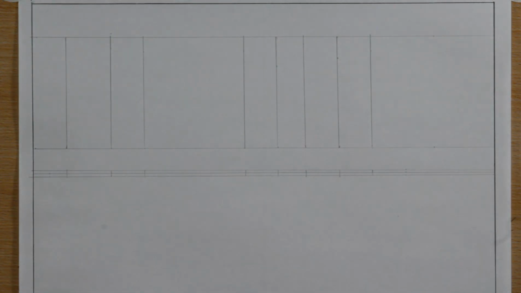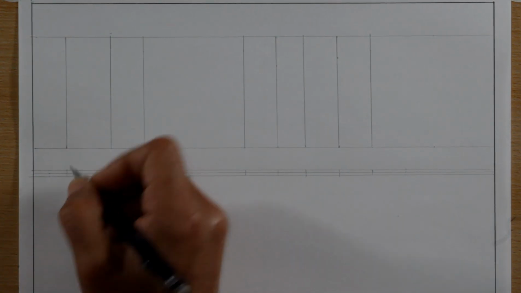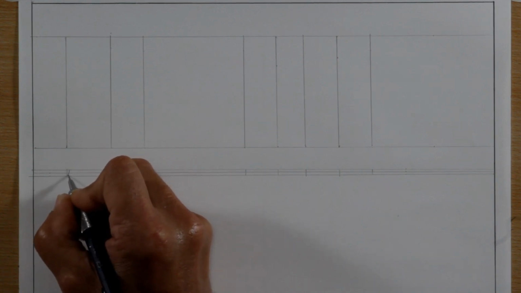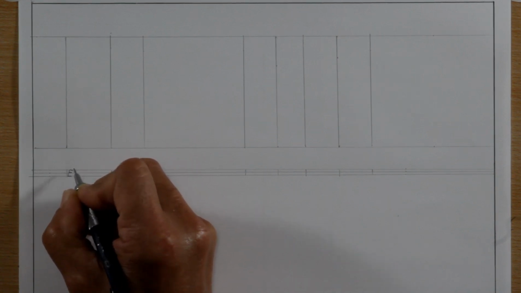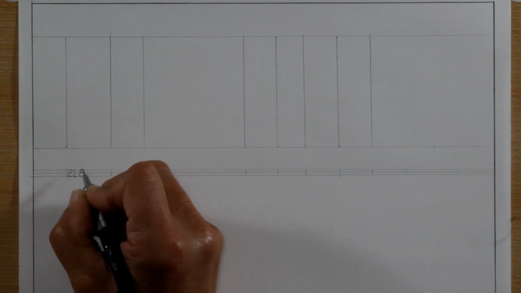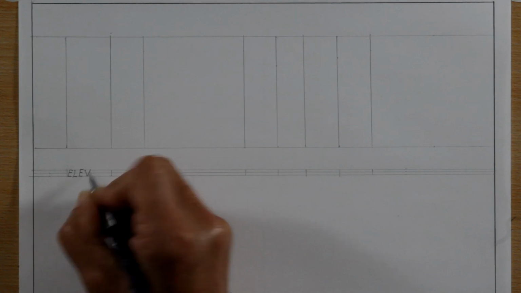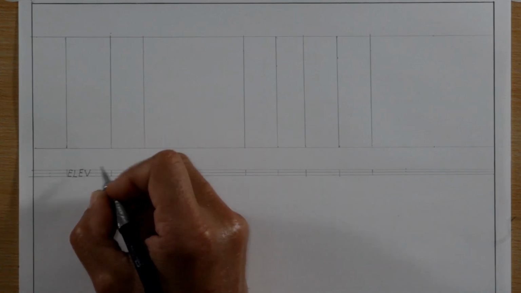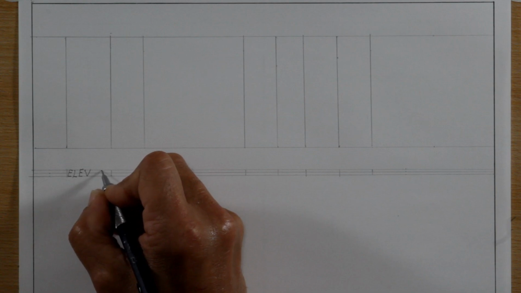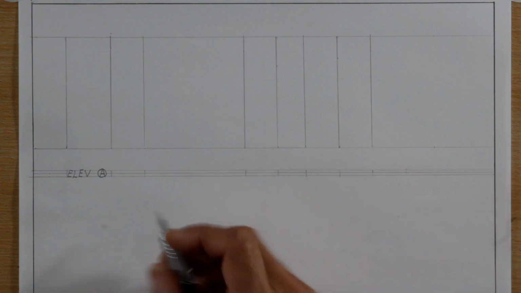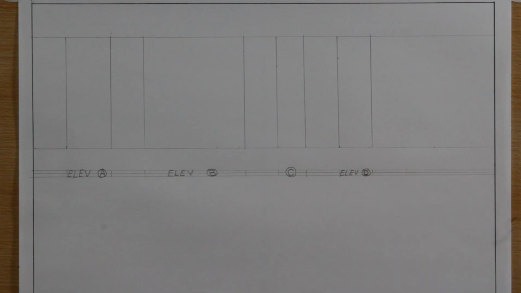Okay, so now we're going to go to our letter guide, and we're going to title each one of our elevations. So the first one in the series is going to be elevation A, and we're going to abbreviate that because elevation isn't going to fit in here. And then what we do from our plan symbol is we put the letter A in here, and then we draw a circle around it. And then we repeat this all the way along until we get to D. Okay, so now all our elevations have been labeled.